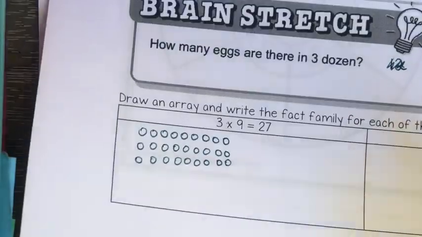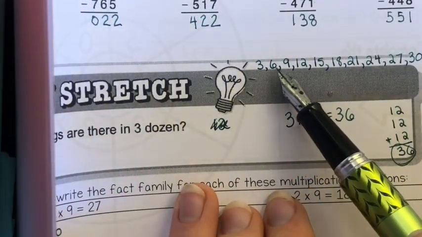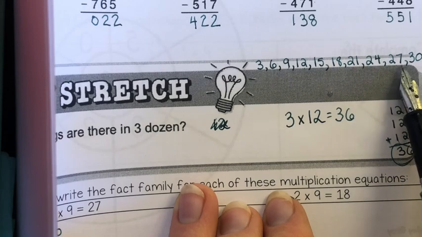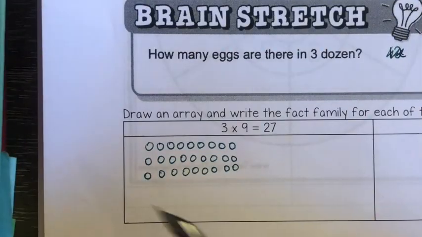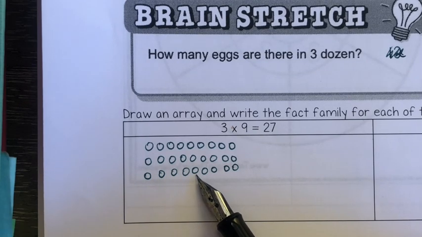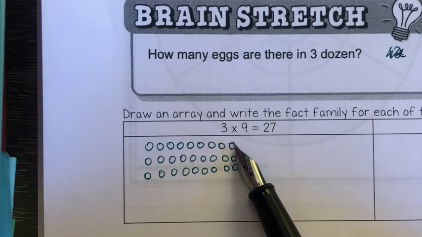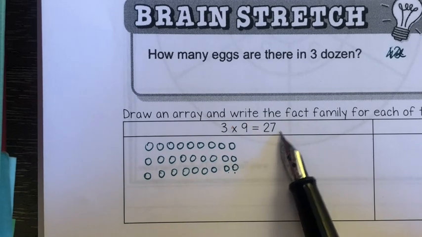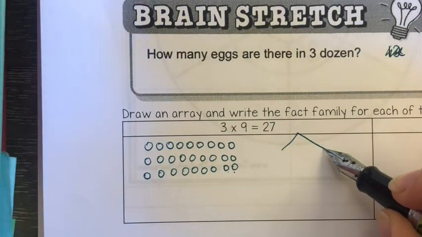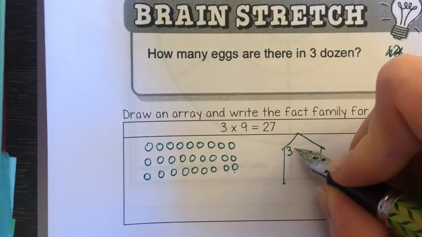If I wanted to find the total, I could count by 3's 9 times. 3, 6, 9, 12, 15, 18, 21, 24, 27. So let's try that down here. 3, 6, 9, 12, 15, 18, 21, 24, 27. Okay, I've checked that I have 3 times 9 is 27. I've made my array. Now I'm going to make my fact family. So we start with multiplication. They live upstairs. 3 times 9 is 27.